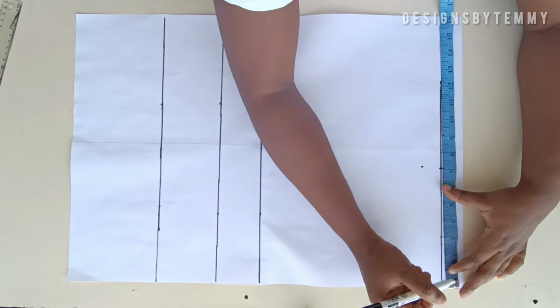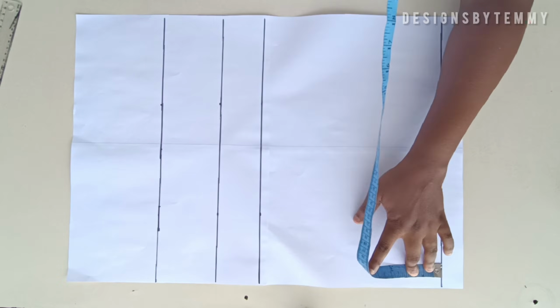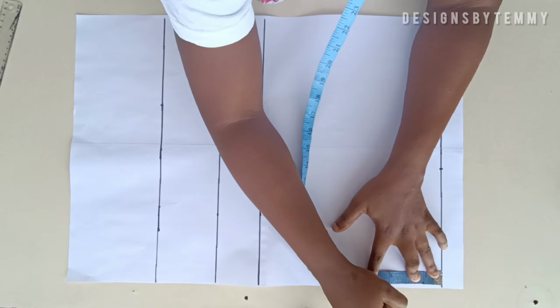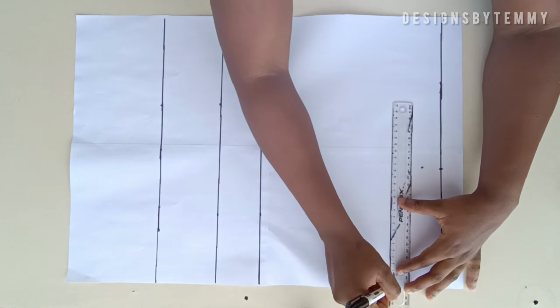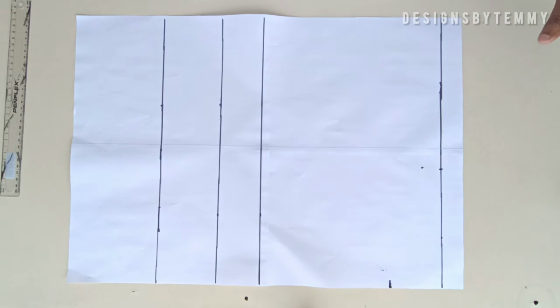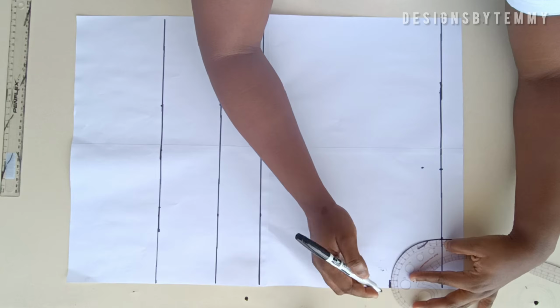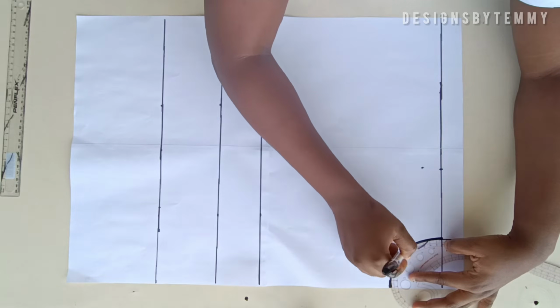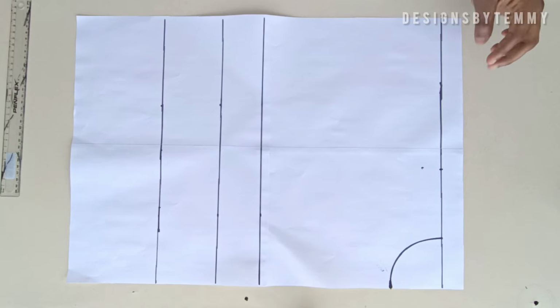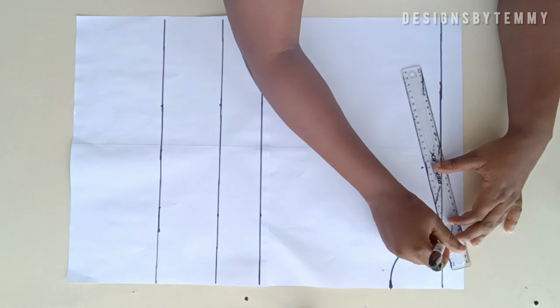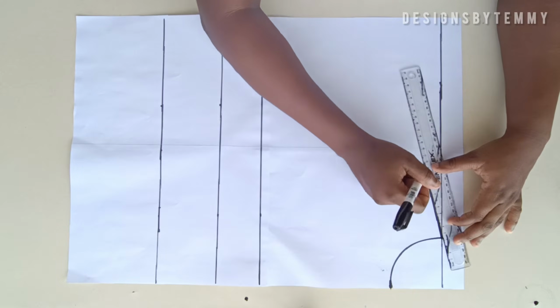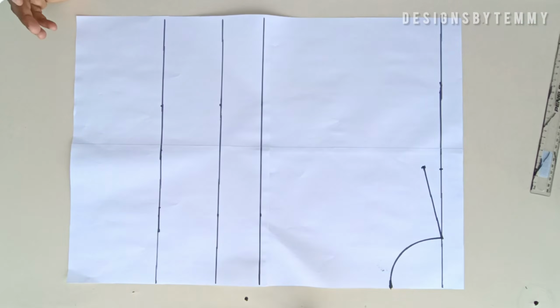I'll then input my neck width of 3 inches and my neck depth of 3 inches. So my neck width and neck depth is 3 by 3. I'll use my curved ruler to form my neckline. Now I'm going to connect the shoulder slope to the neckline, and this is what we have.